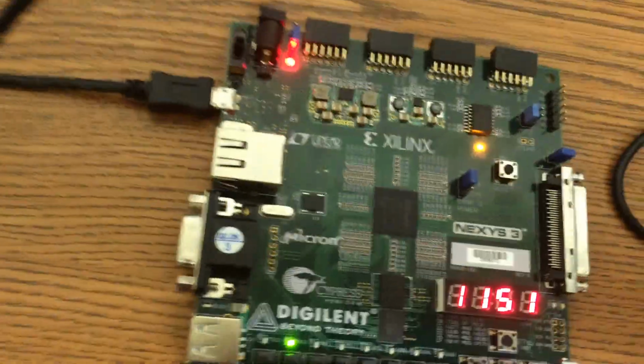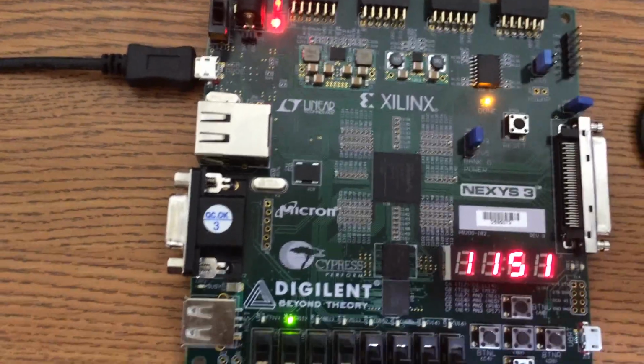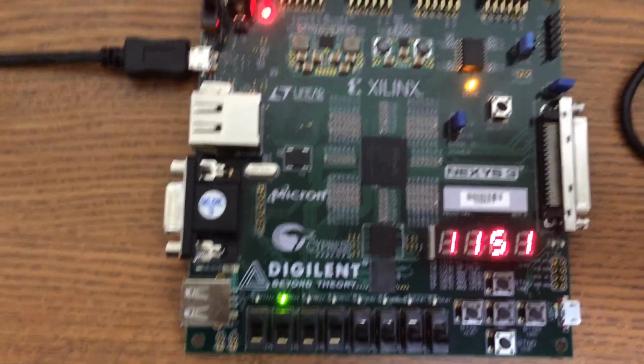So for this lab, I have chosen the clock frequency as 50 megahertz.